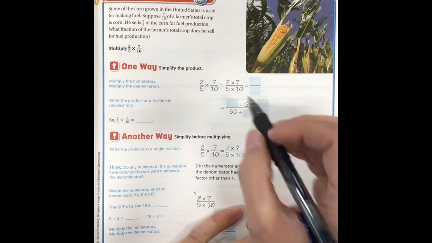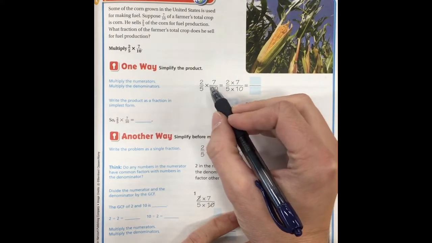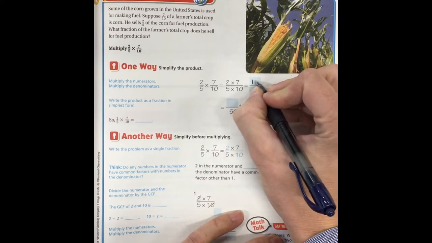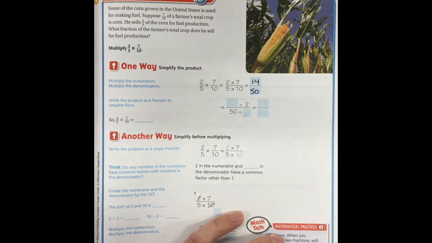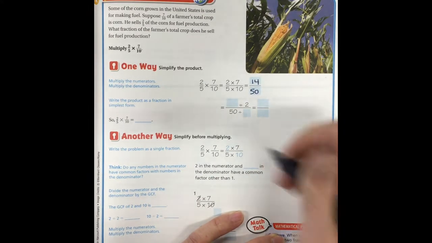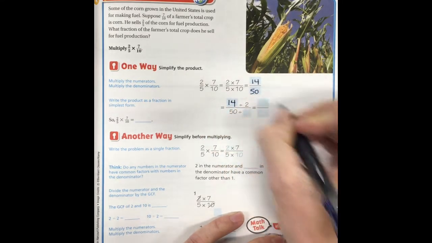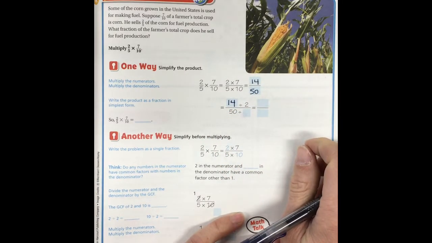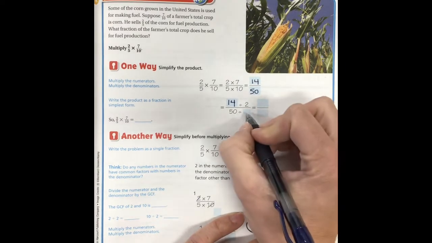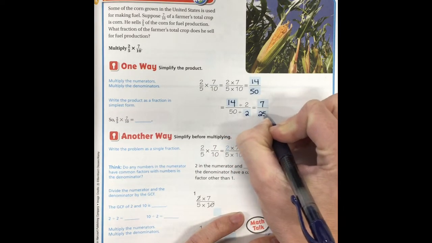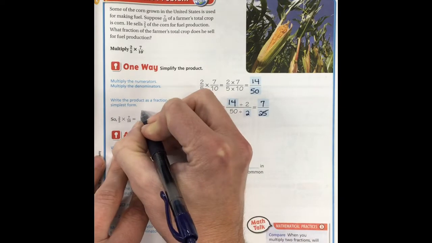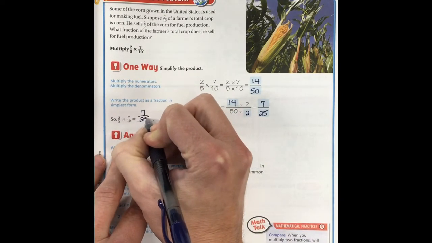So you are just going to strictly multiply across here. So 2 times 7 gives me 14. And then 5 times 10 is going to give me 50. So I get 14/50ths. Now, a little bit more work part comes in right here where you need to then reduce your fraction. So 14 has 2 as the greatest common factor between 14 and 50. So I need to divide my top and bottom by 2 to get 7/25. So 2/5 times 7/10 is going to equal 7/25.